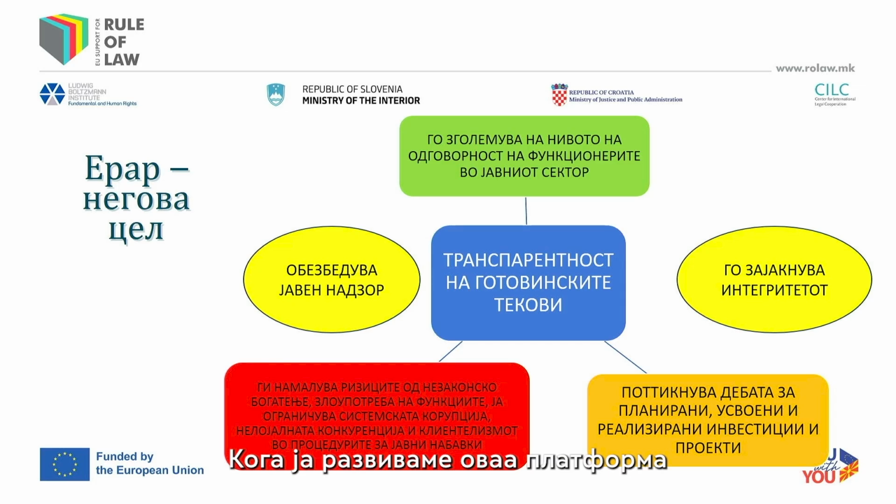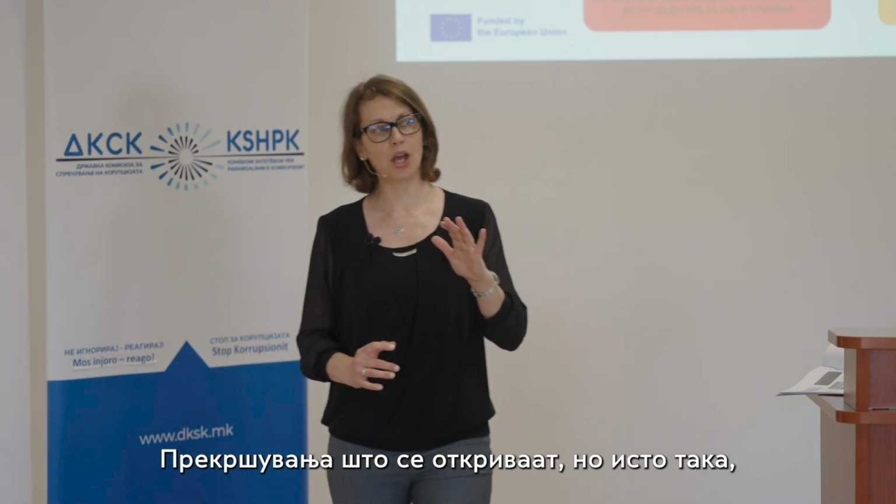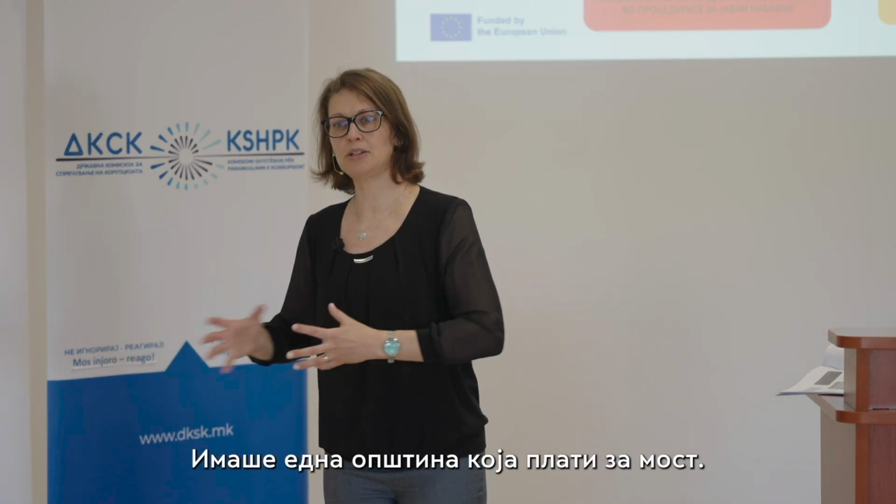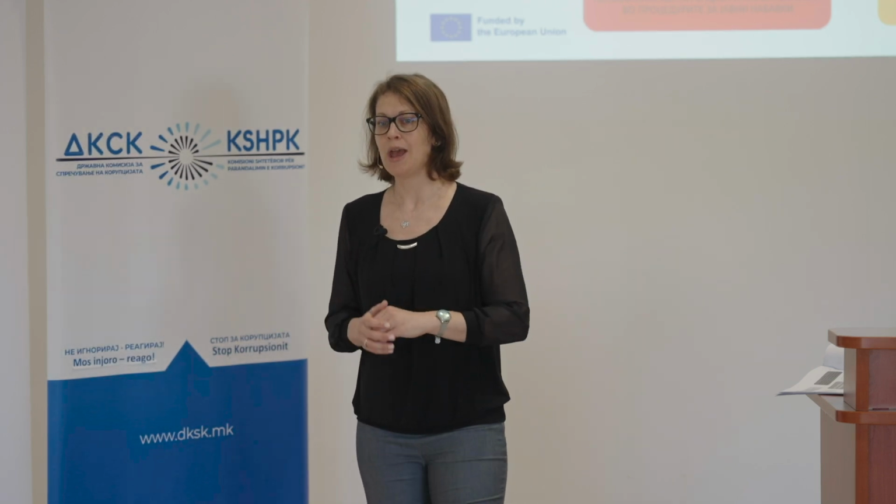When we developed this platform, and it still performs the same function, it was with two objectives. One was to ensure public oversight. I mentioned there were business restrictions, violations detected, but also a lot of people are monitoring what the municipalities are paying for. There was one municipality that paid for constructing a bridge, which was very, very expensive.